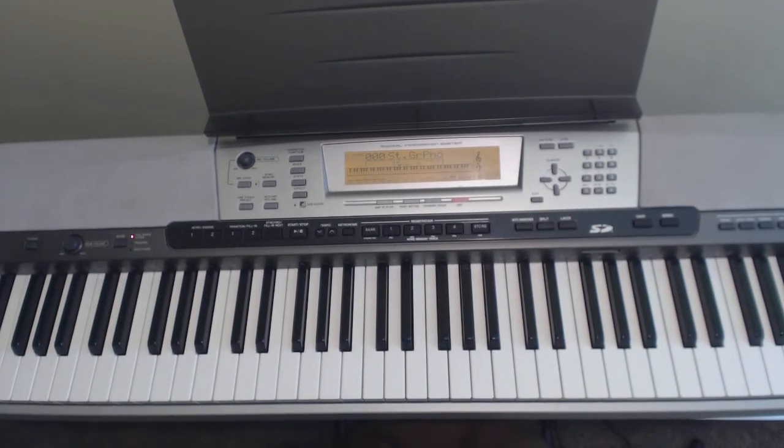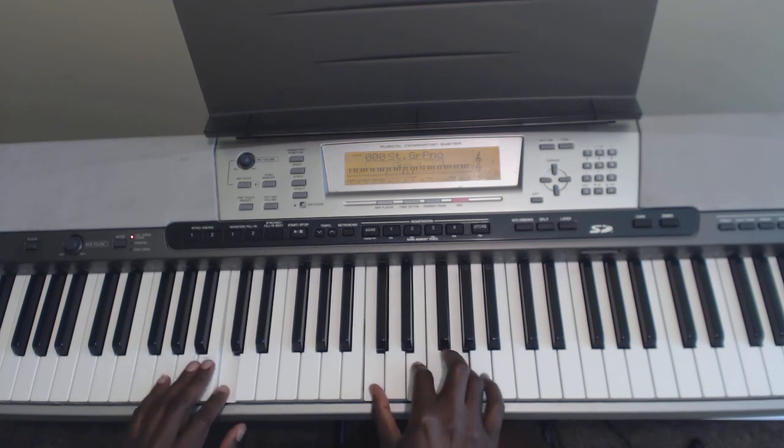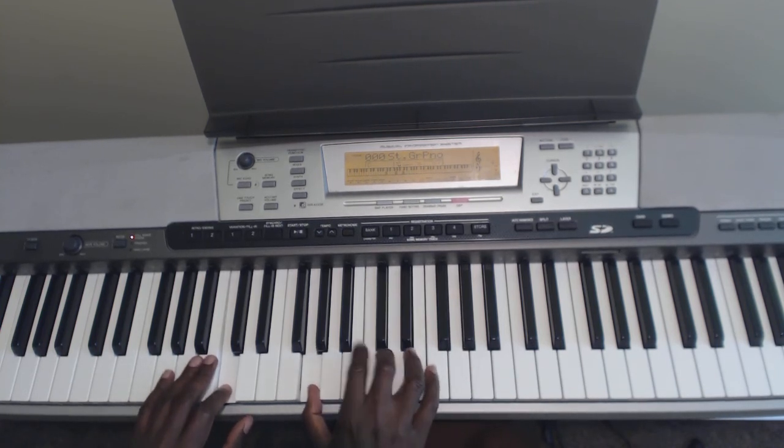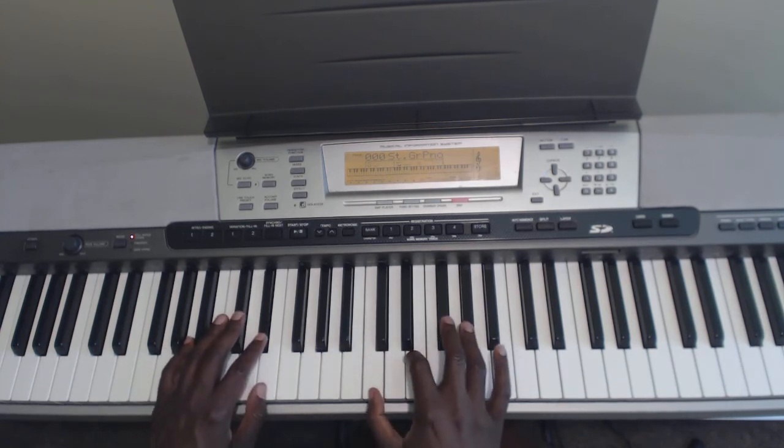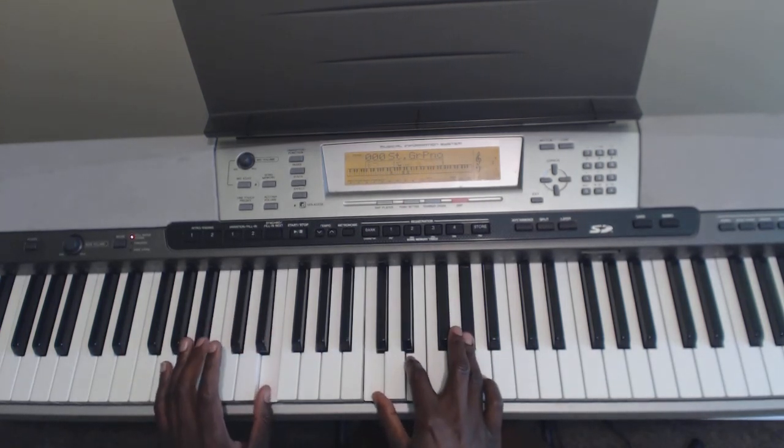Right? Alright, so that's it. That's all I have for you. If you're doing it in the key of C, same thing applies. So amazing grace, that's 7th there. That is your augmented right there, your E augmented.